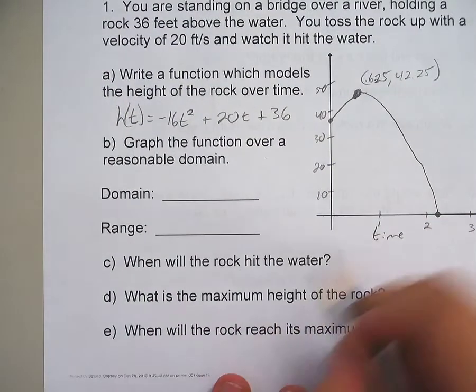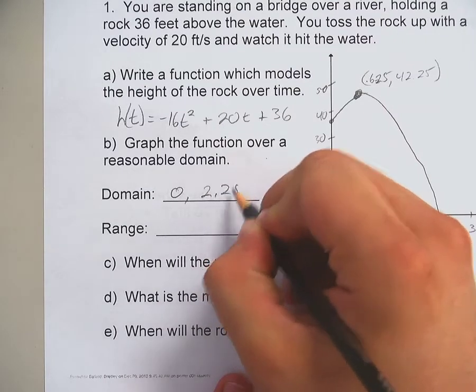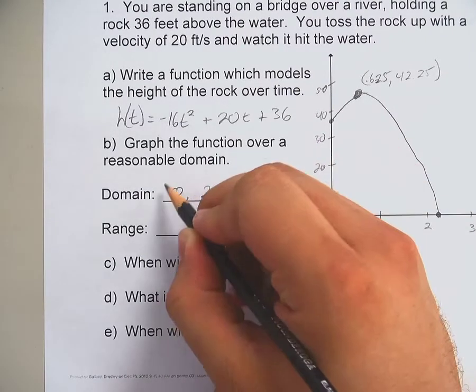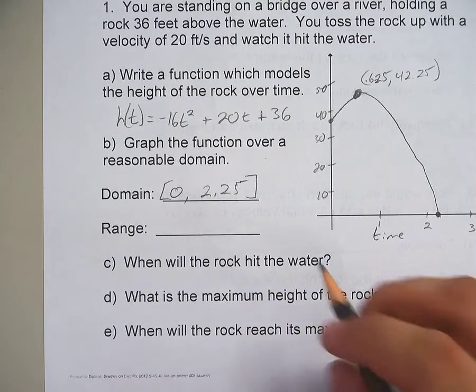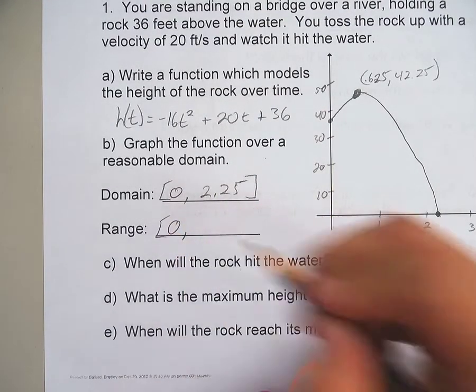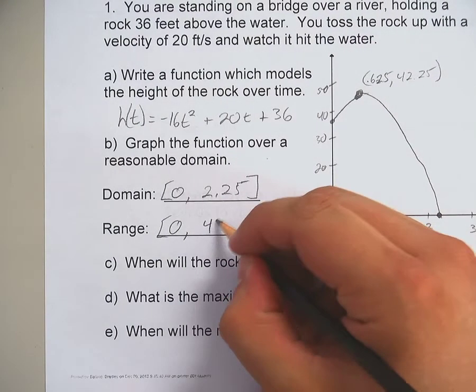So my domain is going to be 0 to 2.25. Obviously, it doesn't need to be any bigger than that. Range is going to be 0 to a maximum of 42.25.